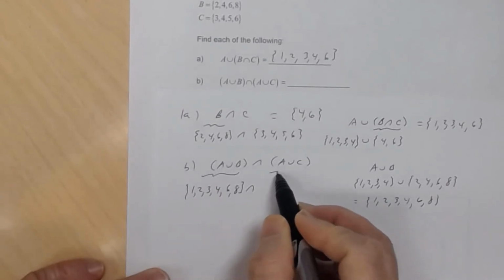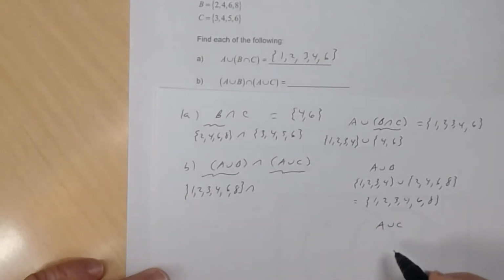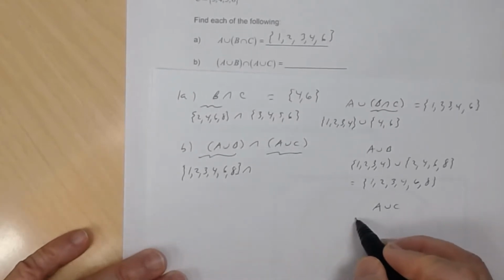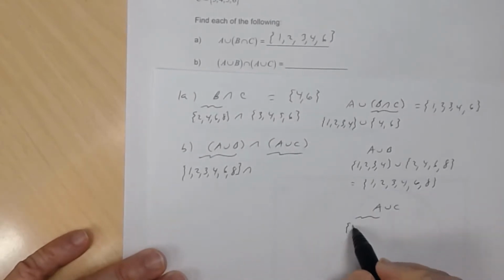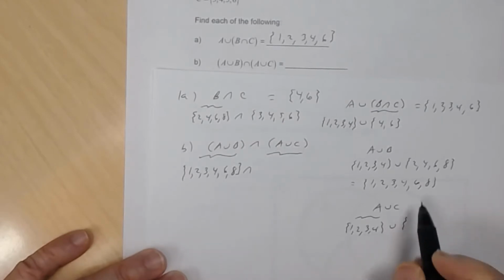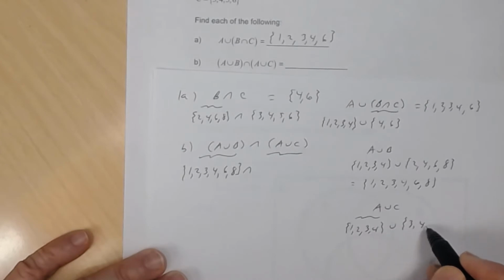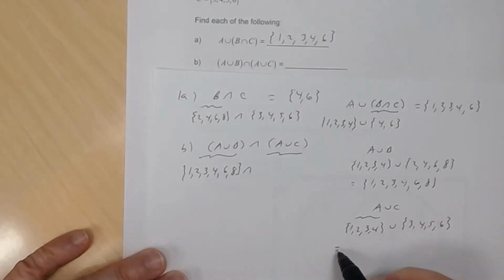I'm going to intersect that with A union C. So let's talk about A union C. All right, so A union C, again, A is this set, 1, 2, 3, 4, union, and then C, remember, is 3, 4, 5, 6. So the union then would be every element you see. So 1, 2, 3, 4, 5, 6.